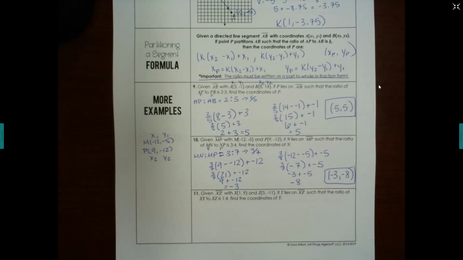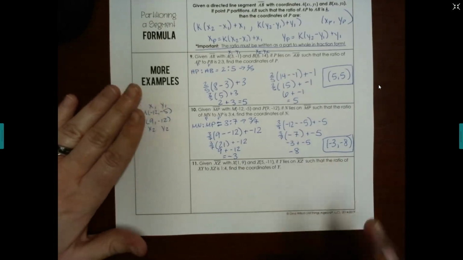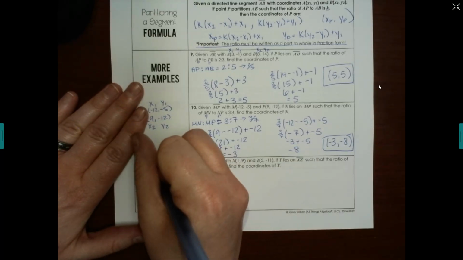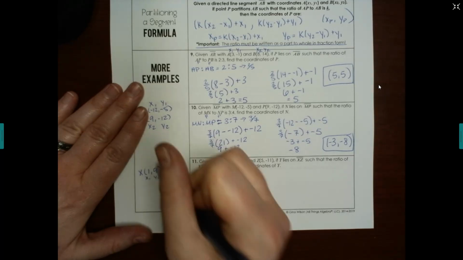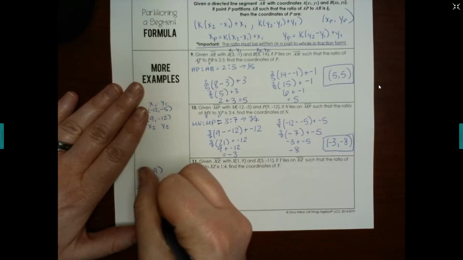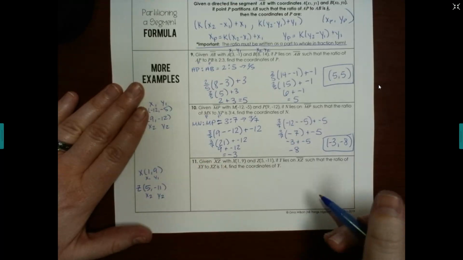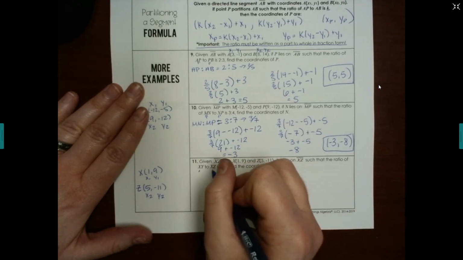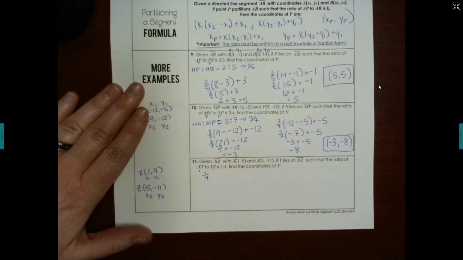We're going to do number 11 as well, but I will leave 12 through 14 for you to do yourself to make sure that you can do this. Number 11: given XZ with X at (1, 9) and Z at (5, negative 11), and Y lies on XZ such that the ratio of XY to XZ, so that's already part to whole, is 1/4. Find the coordinates of Y.